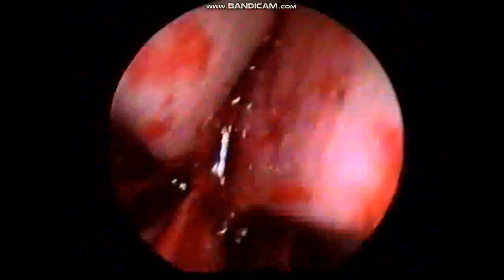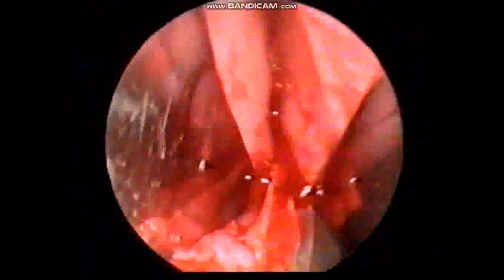The same procedure is done on the other side, which we usually call tunnel number 2 and tunnel number 3. Now the posterior part of the bony septum is also separated.